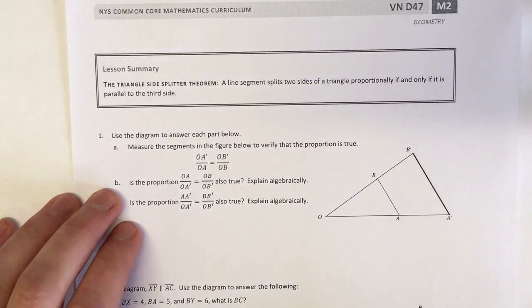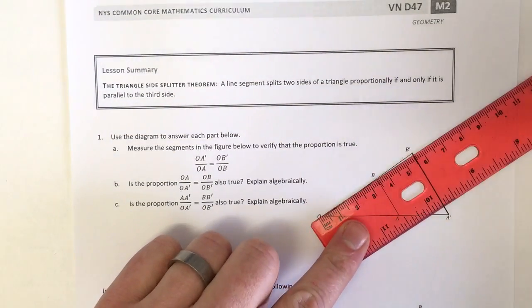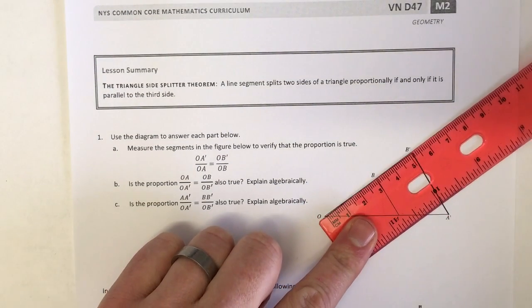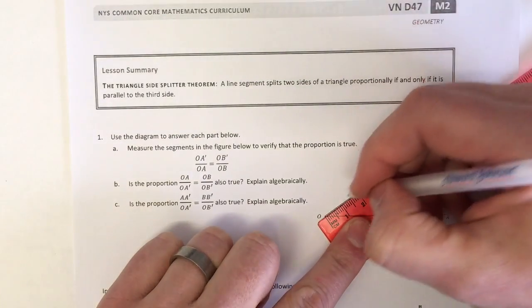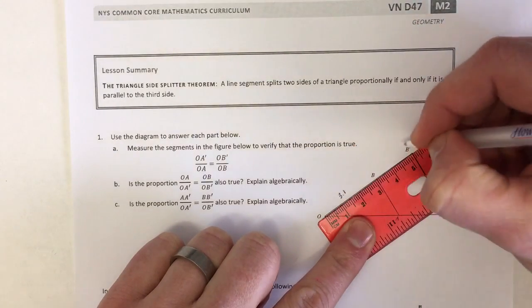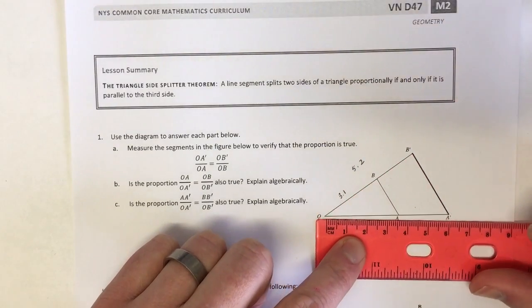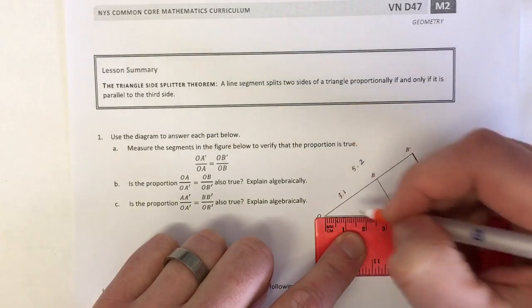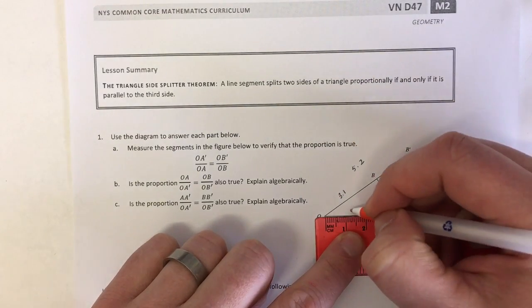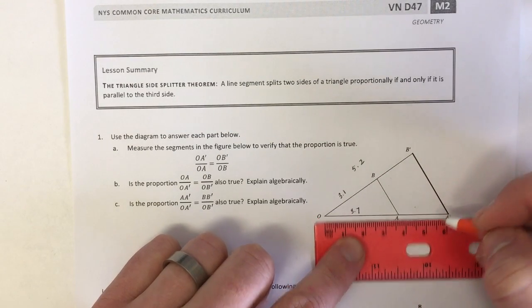And how it works is, say I took my ruler and I measured these out, and I see that this is approximately 3.1, this is 5.2. And this is approximately 3.7, and that one was approximately 6.1.